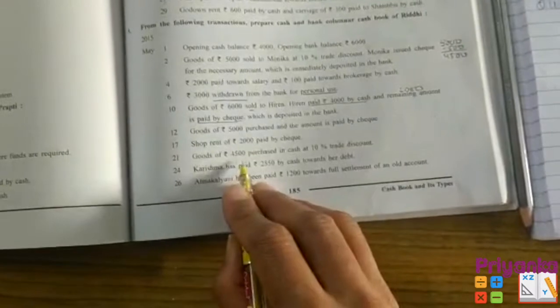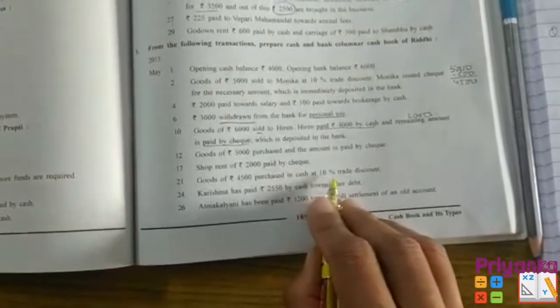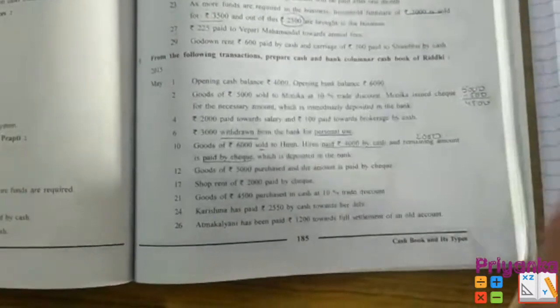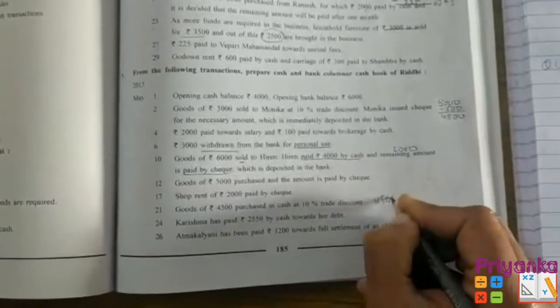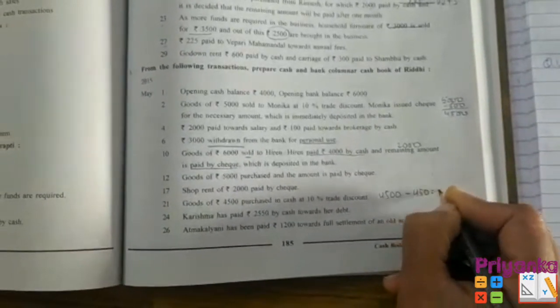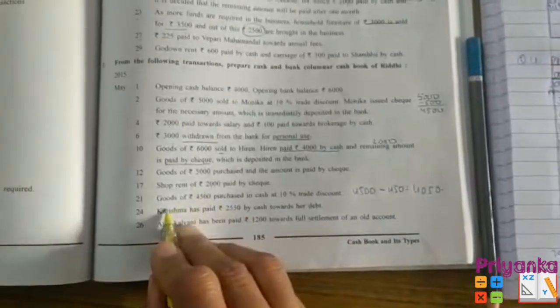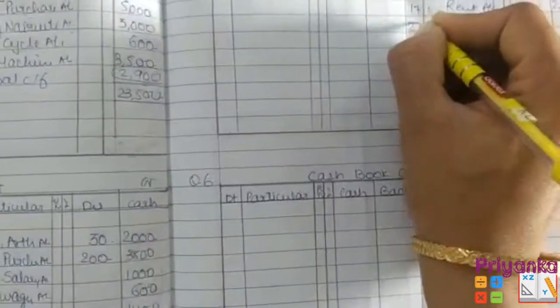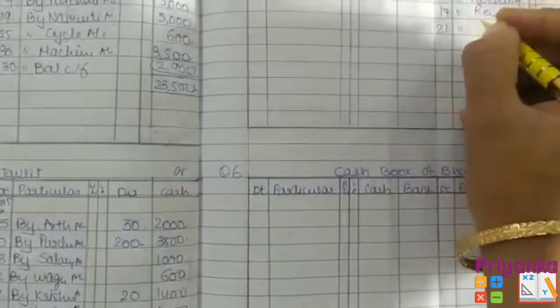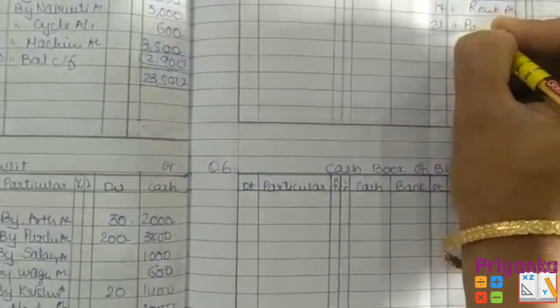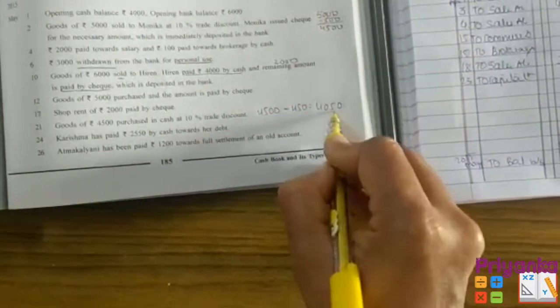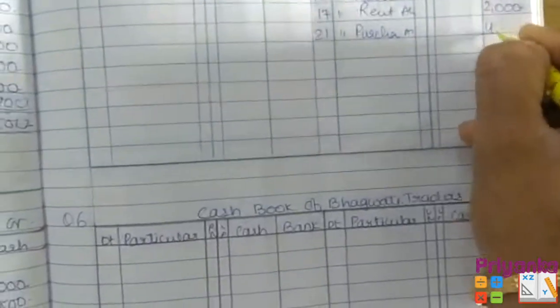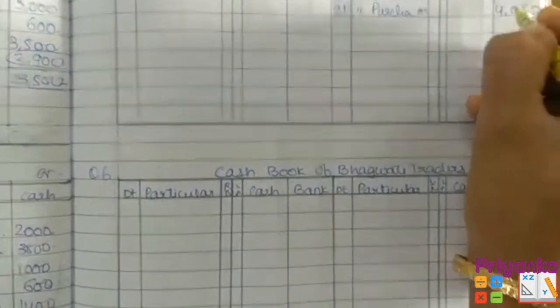21. Goods of rupees 4,500 purchased in cash at 10% trade discount. So if we remove discount on 4,500, it would be 450. The value remaining is 4,050. Here comes the 21 and it's a purchase and money is going out. So take 21 to the cash credit side, show it as a purchase. And it was a trade discount, so no need to calculate this 450. Just take the amount 4,050 and this has been paid by cash.